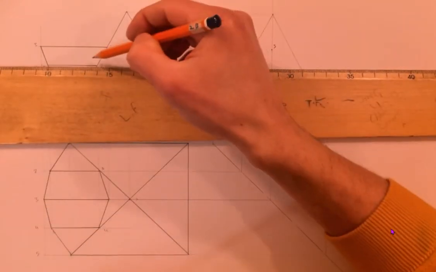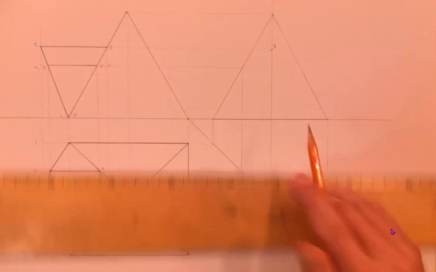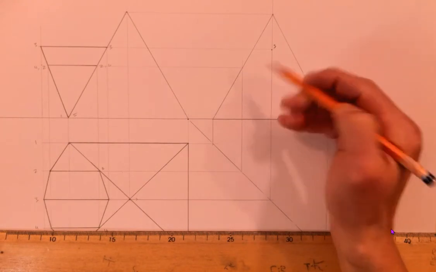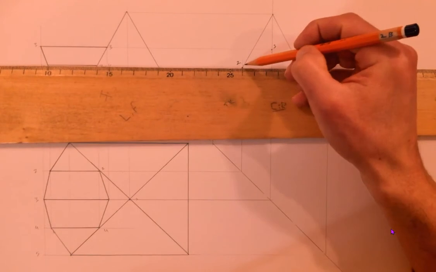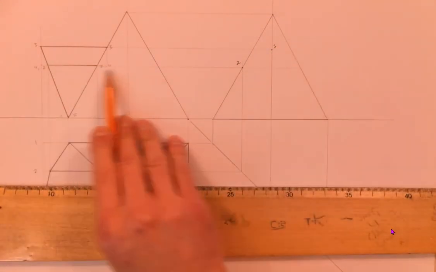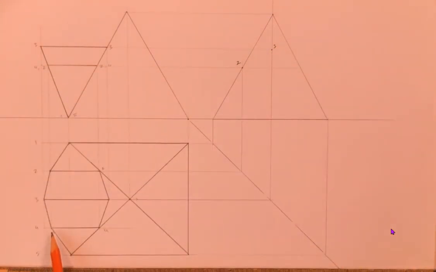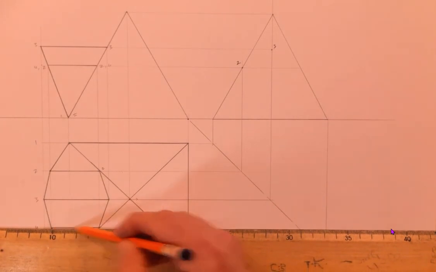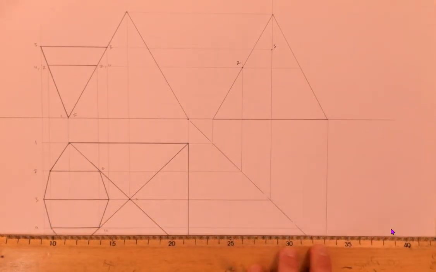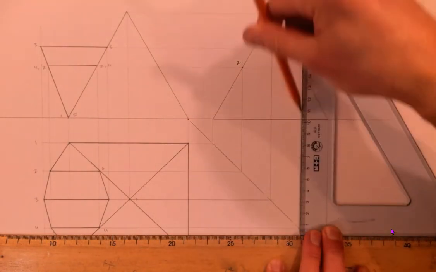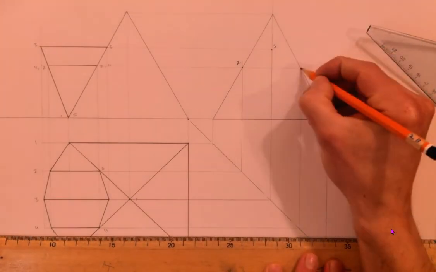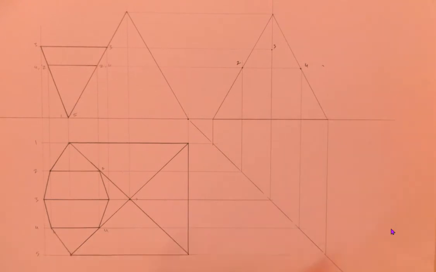Now I don't actually technically need to do this, or I shouldn't technically need to do it, because it hits on the edge of the pyramid, but I'll do it anyway. 2. 4 will be the opposite side. So as I take the 4, height the 4 across, bring 4 up from the plan. That's where 4 is.